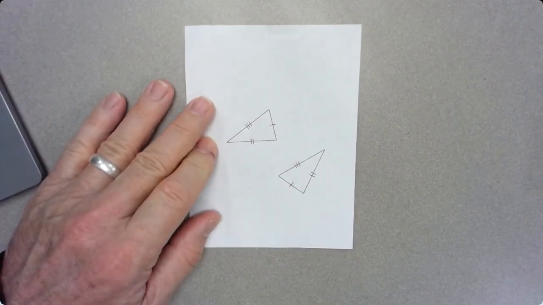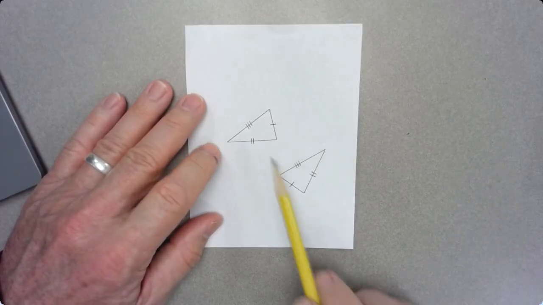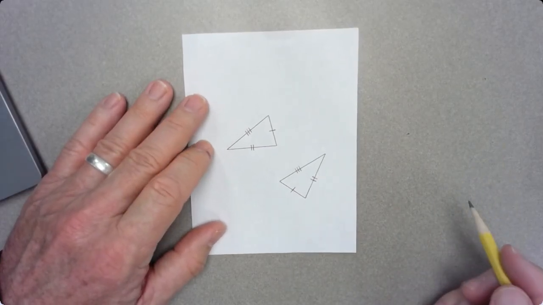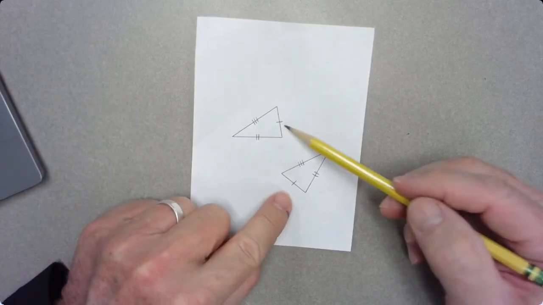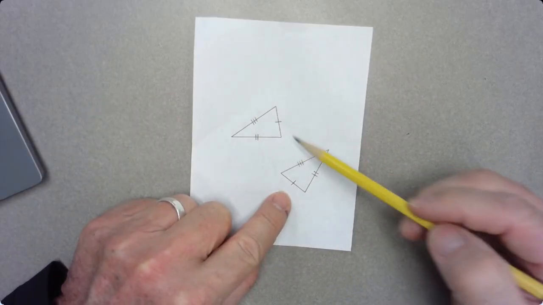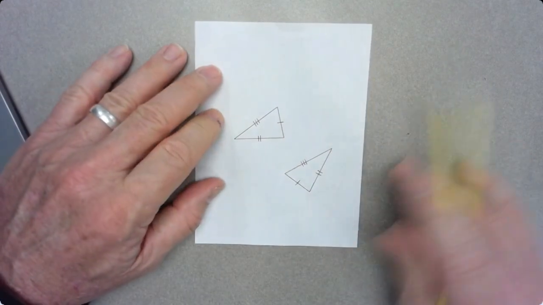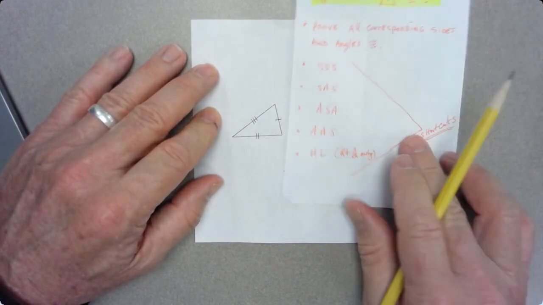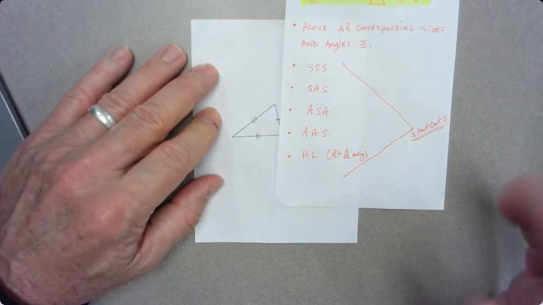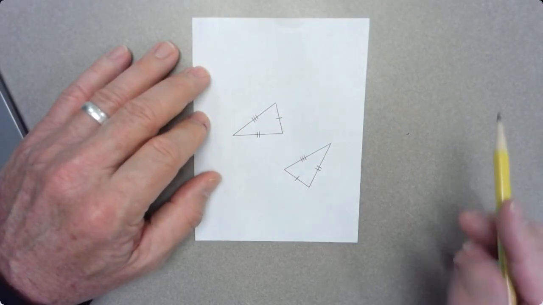So you have two triangles, and you look at the two triangles, and you see that from one to the other, you have a side and a side, and then a second side and a second side, and a third side and a third side. I know this one is pretty easy, and you might already know which one of the shortcuts would work. But let me show you how the congruence lap will work.